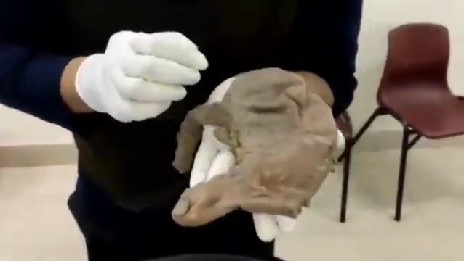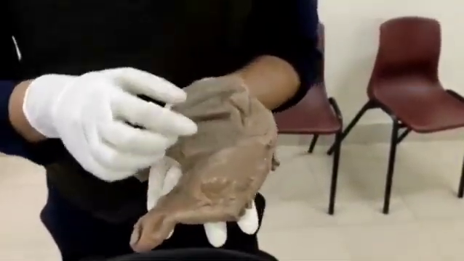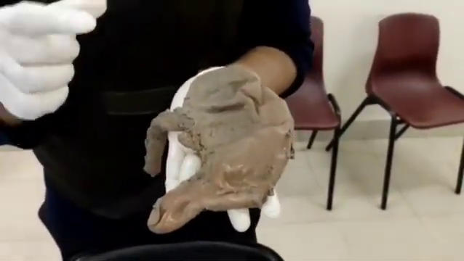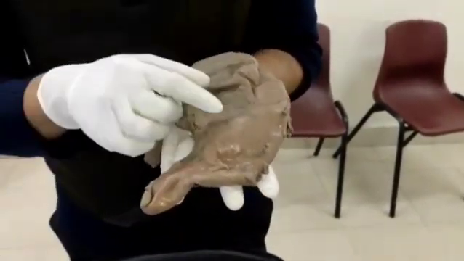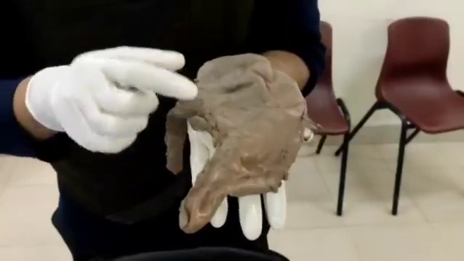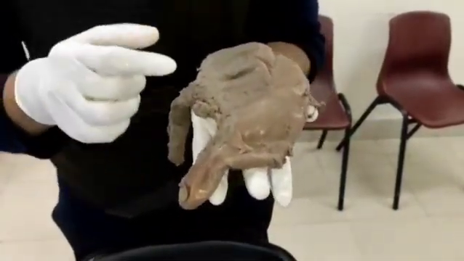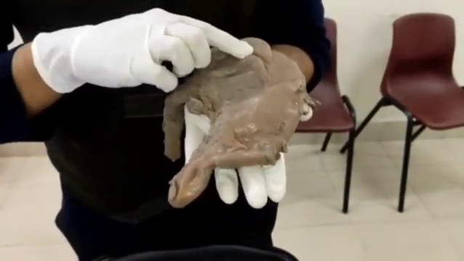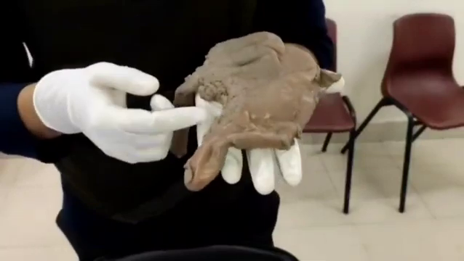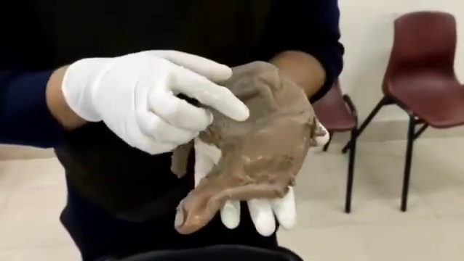What is the nerve supply of the stomach? Because it is a viscera or organ, it is supplied by the autonomic nervous system. So there are two components of the autonomic nervous system: sympathetic and parasympathetic. Sympathetic is derived from the thoracic 6 to thoracic 10 spinal segments, and parasympathetic is supplied by the right and left vagus nerve. The left vagus nerve supplies the anterior superior surface, and right vagus nerve supplies the posterior inferior surface.